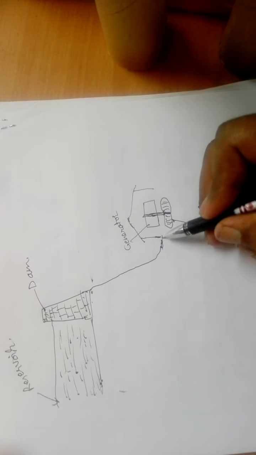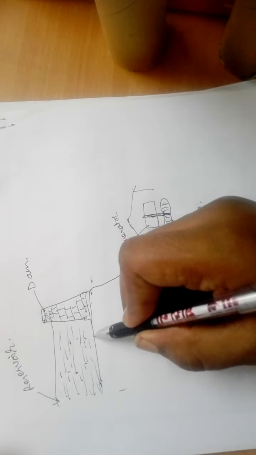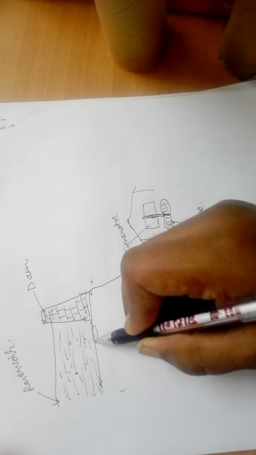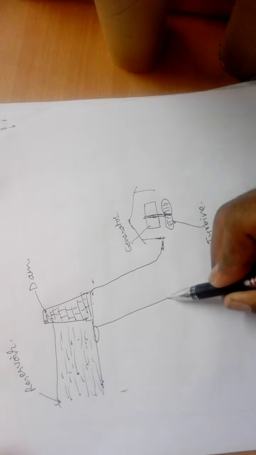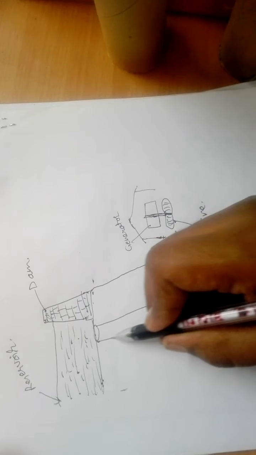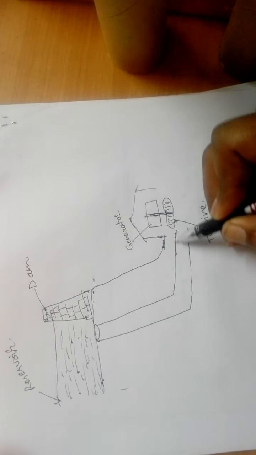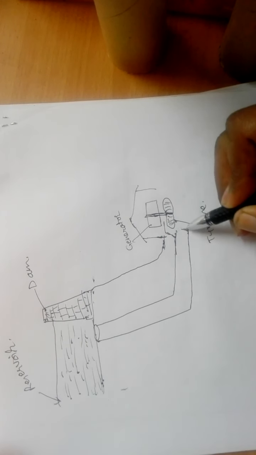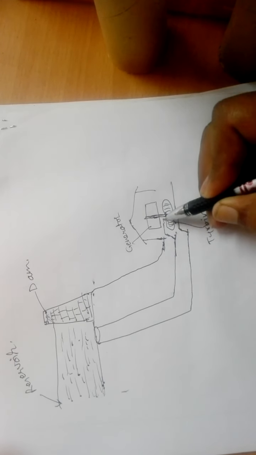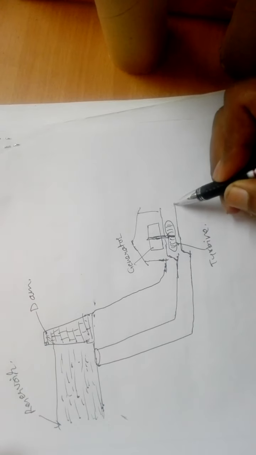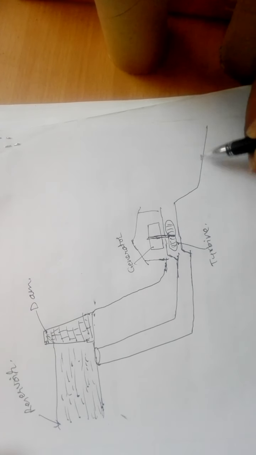Okay, and from the bottom of the dam, a pipeline or a channel is created, and that channel runs through the turbine.